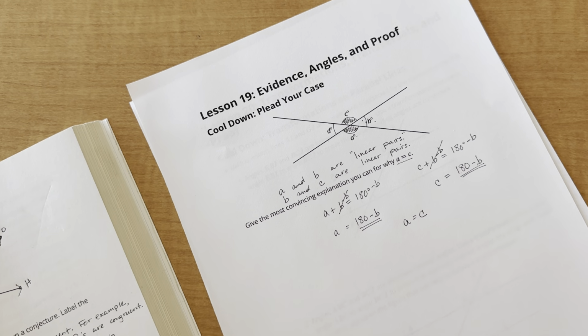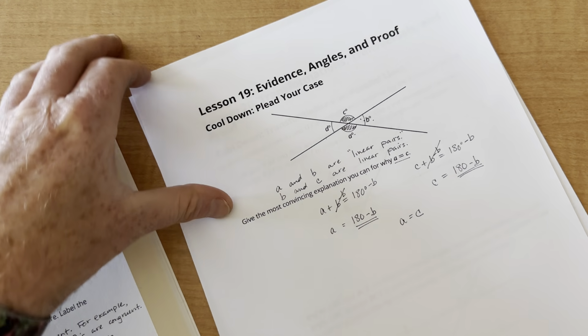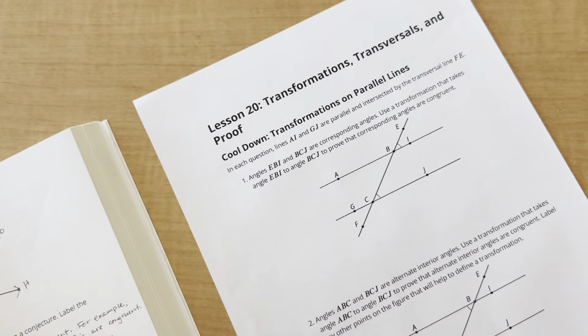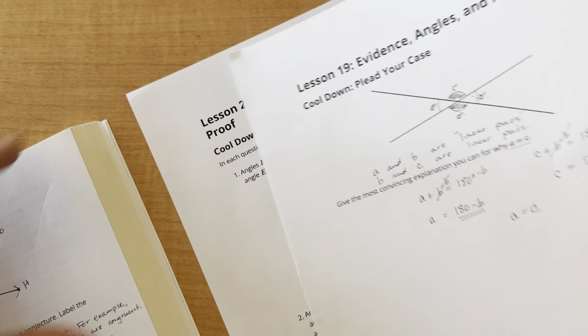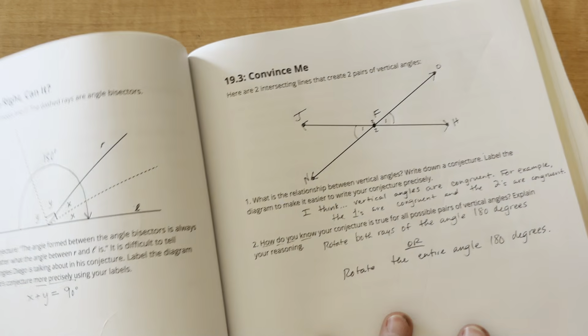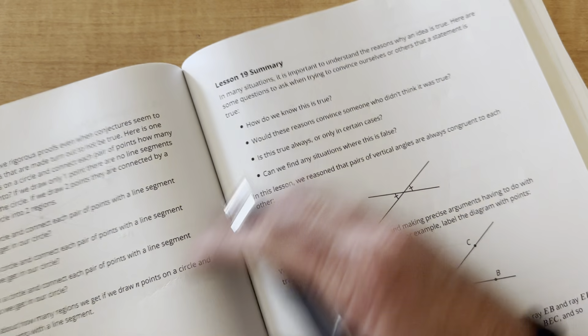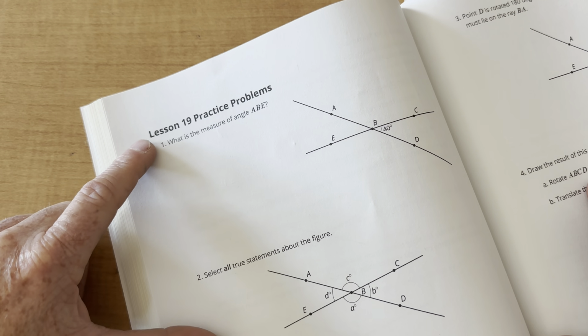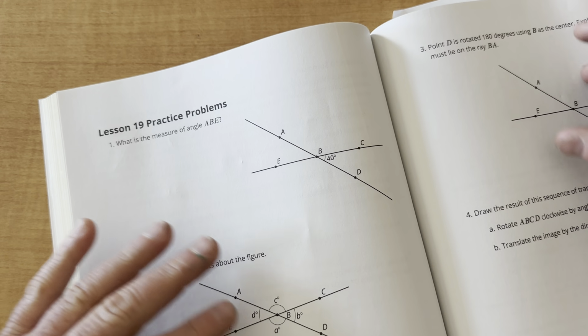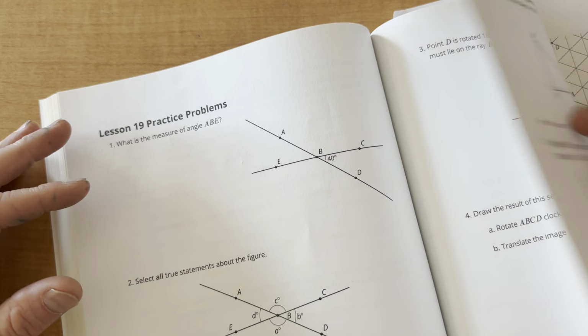Let's move on to lesson 20. There's your cool down. It's a long one. Reminder, practice problems every lesson. You got to do them. If you don't, it goes in one ear and out the other.